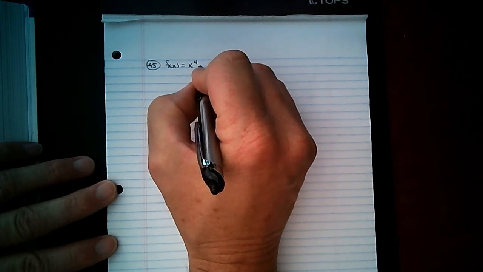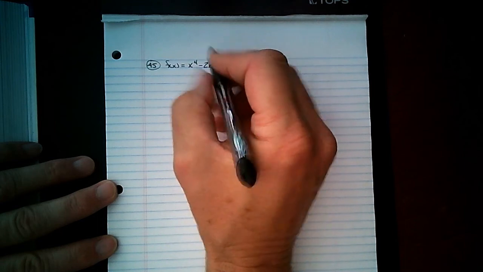So, problem 45. This is an example of the last type of problem you're asked to do in the homework. Problem 45 says, find the absolute max and absolute minimum values on the given interval. So we're going to use the closed interval method here. 45 says f of x equals x to the 4th minus 2x squared plus 3.